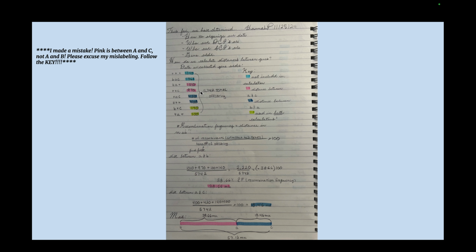So in pink, and this is where I made a mistake, so I'll get to that. In pink, we have our crossovers between A and C. And we're going to use these numbers in concert with our double crossovers because they have something in common. The double crossovers have a crossover between A and C, and so do these pink single crossovers up here. So we can use that to find the distance between A and C, not A and B. I made a mistake there. A lot of mislabeling is going to go on from this point forward, so bear with me. I'm going to talk us through it.